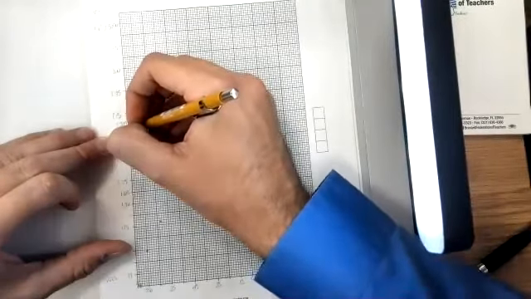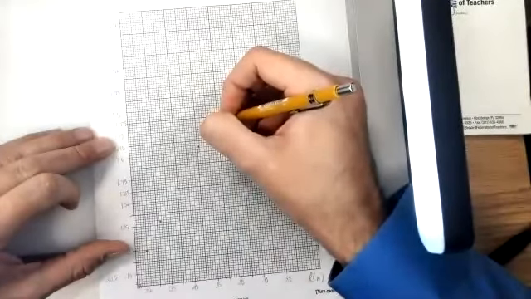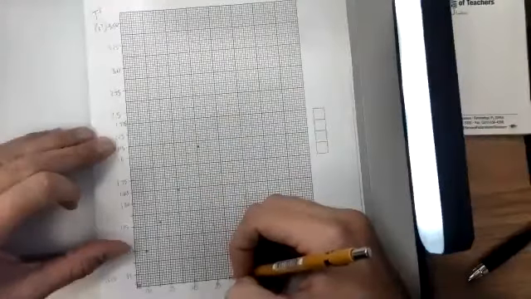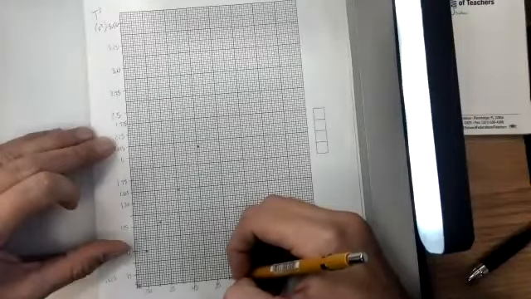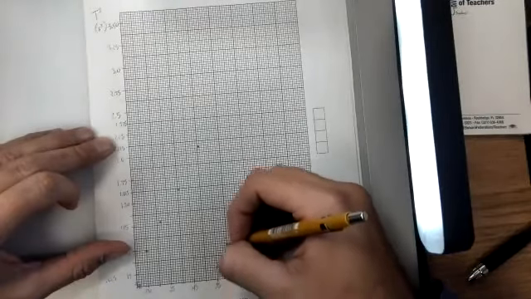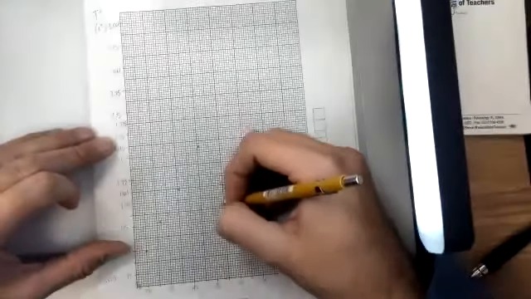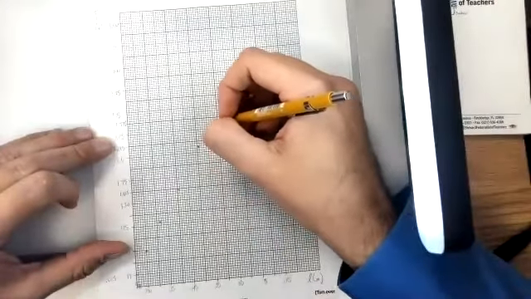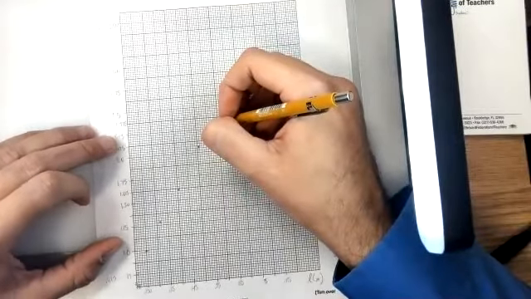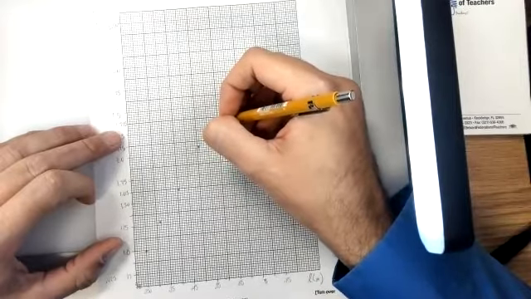I want 2.307. So it's just above this line right here. So it was over 0.5, in between these two, right? 0.6, 0.585. Just above that line.